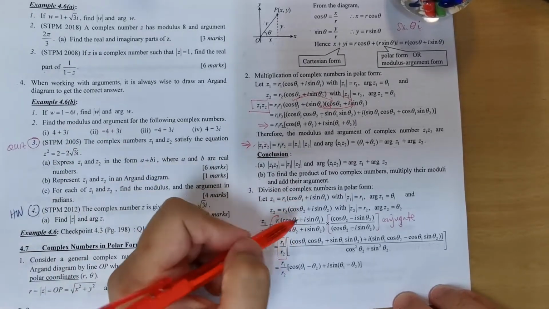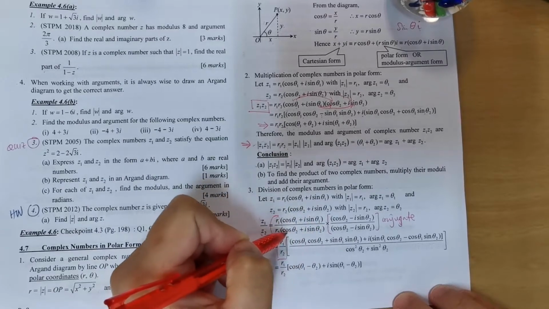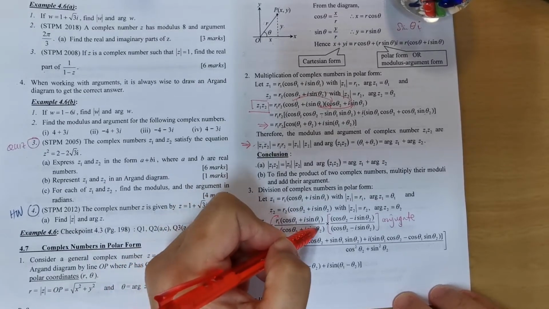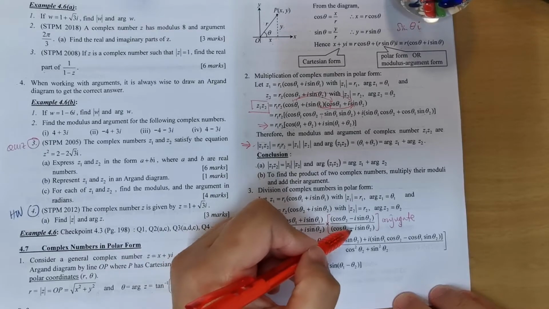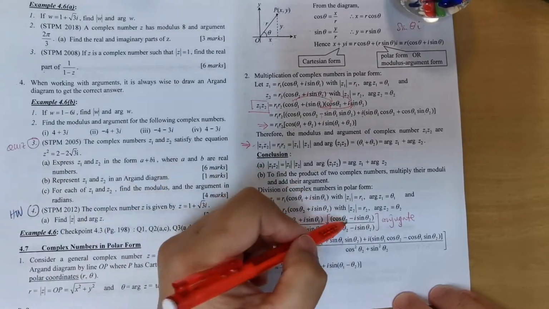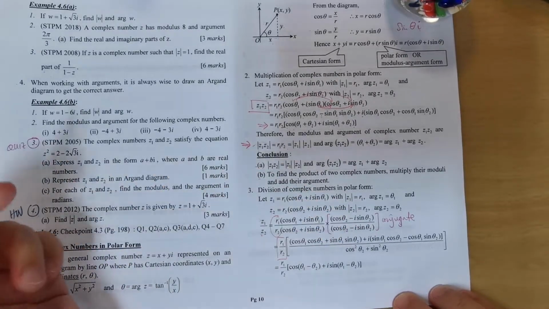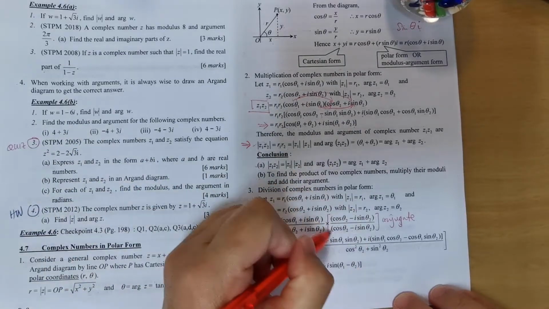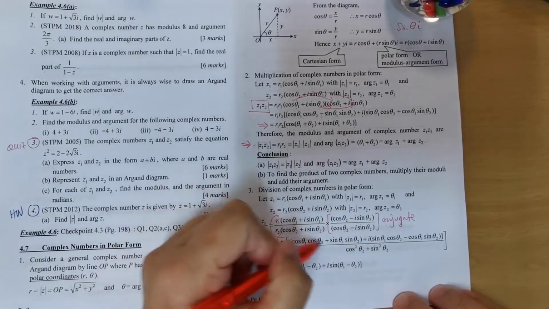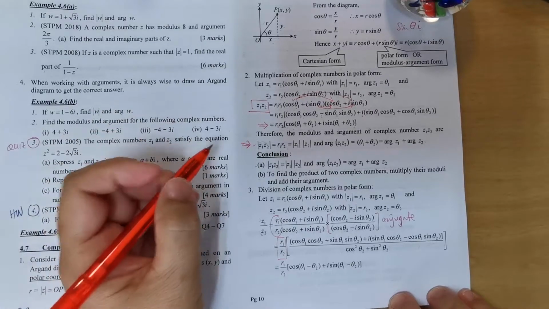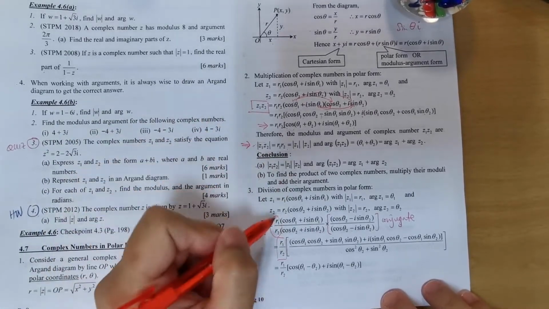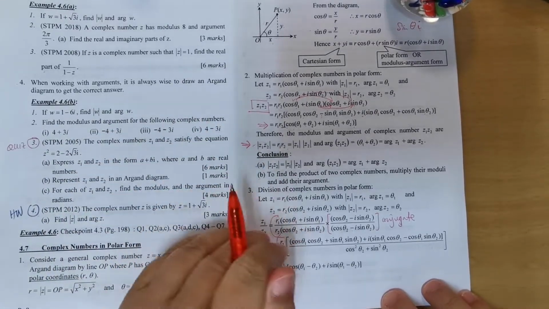Alright, so we are going to multiply with the conjugate of this one. So cos theta 2 plus i sin theta 2, the conjugate is cos theta 2 minus i sin theta 2, over conjugate, which is 1. So we don't change the value of the original equation. R1, R2 is just a number, so we put it outside.